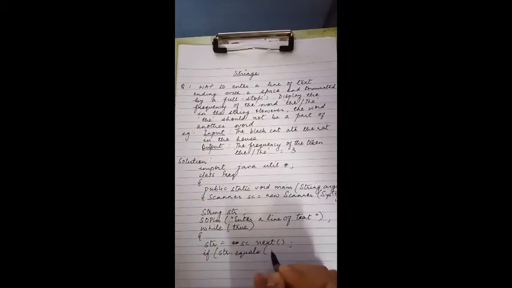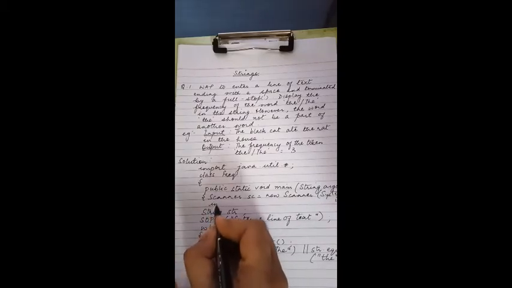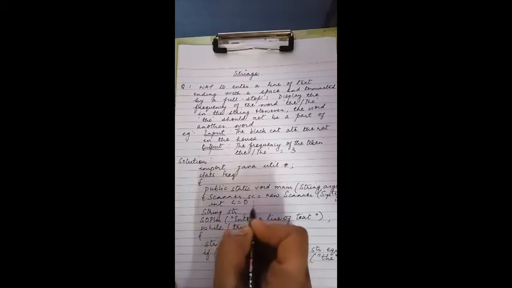Next statement is if str.equals, we are comparing it with capital "The" or str.equals small "the". In double quotes we have to write the string. We are using the equals function of the string. If it is so, then the counter is to be incremented by 1. So we will be initializing the counter to 0: int c equals 0.